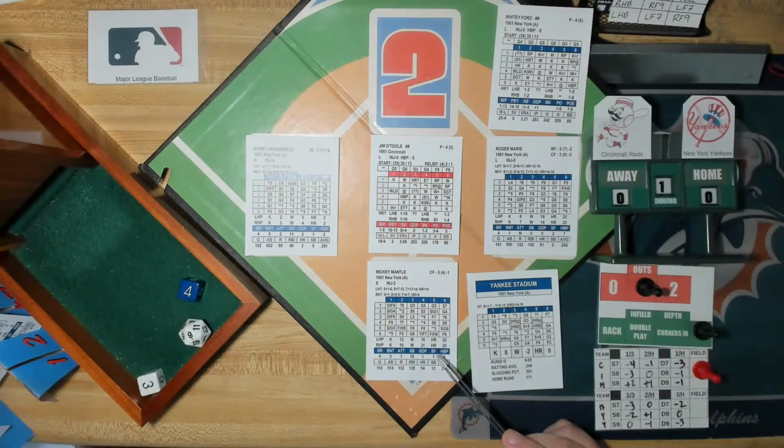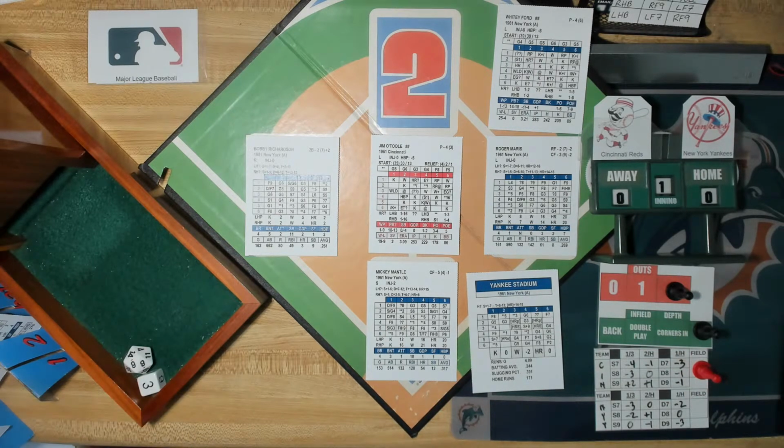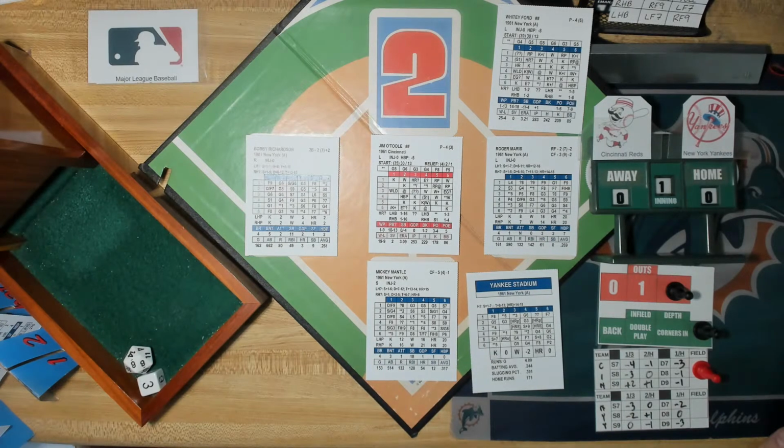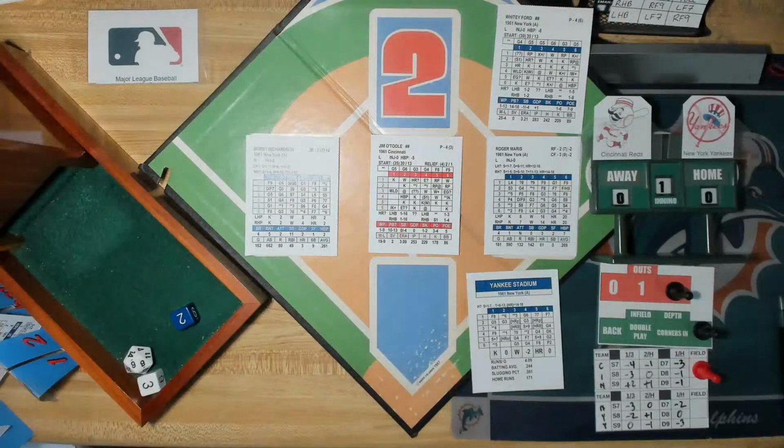Mantle has a sacrifice fly rating of 1. So you have a runner on third, you check here. We automatically know there's going to be 2 outs. We roll a single die. On a single die, Mantle, on a 1, will bring in Richardson automatically. It is a 2, he does not.